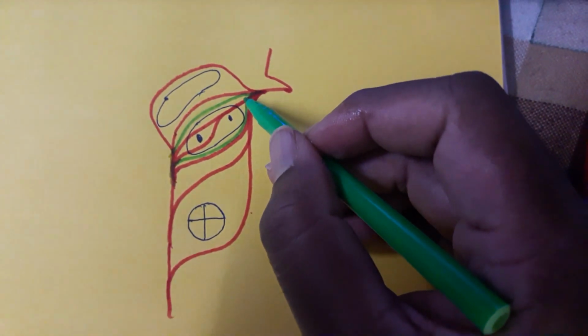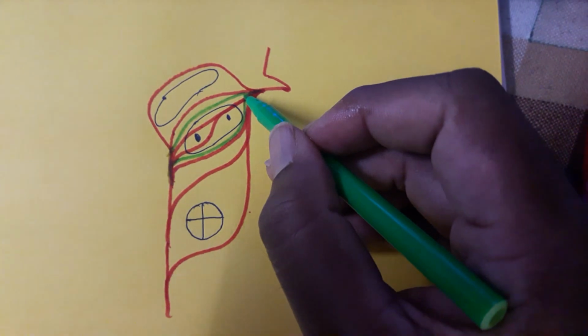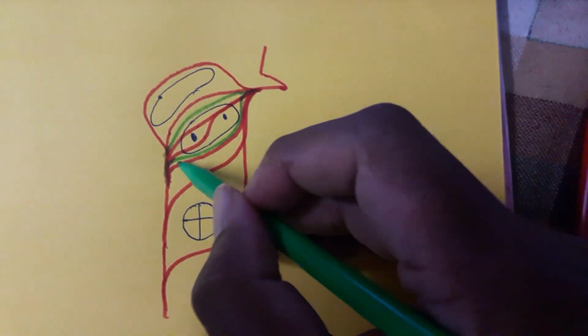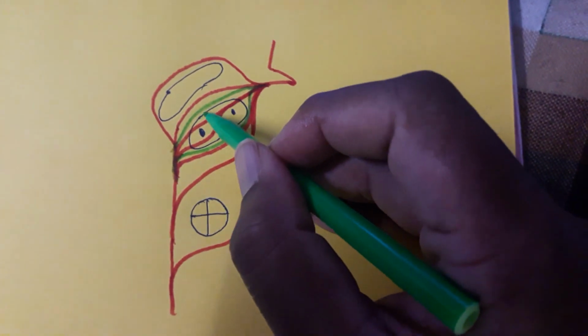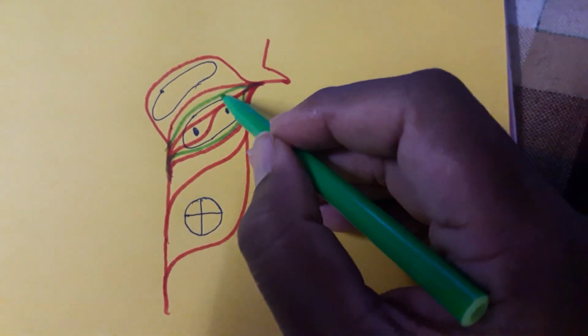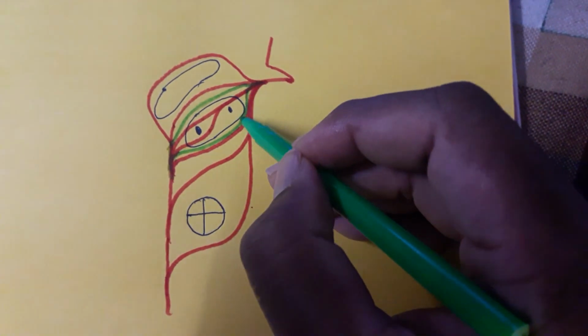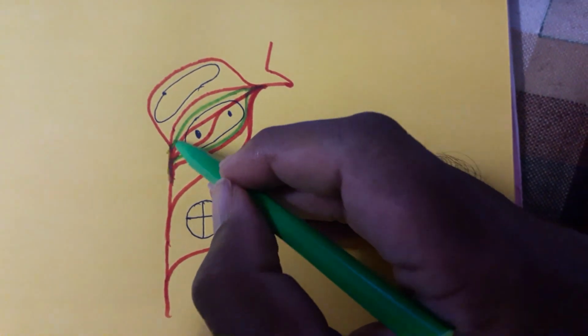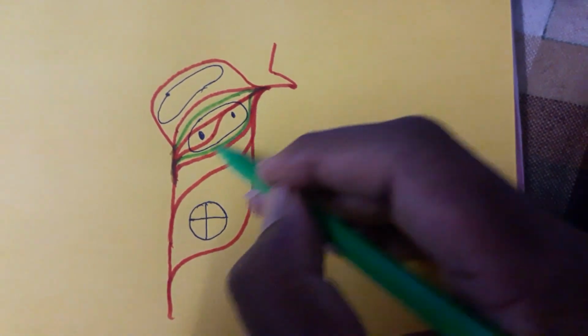So the facial nerve splits into two parts, one above the stapes footplate, one below the stapes footplate. The upper part may be thicker, the lower part may be thinner. The upper part may be thinner, the lower part may be thicker, or both of equal thickness.